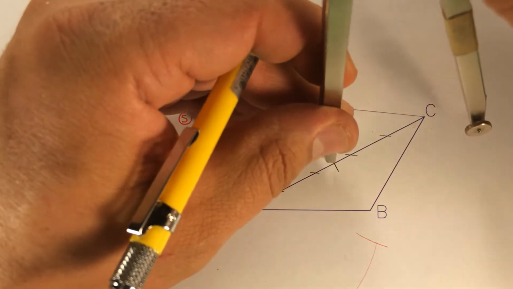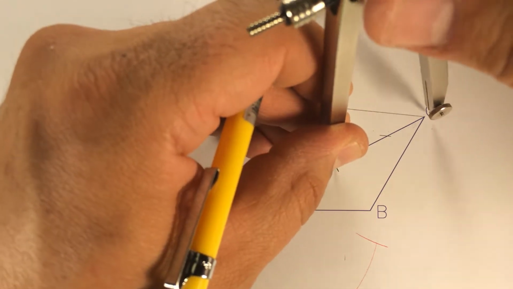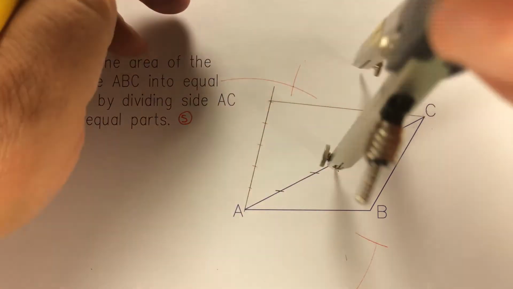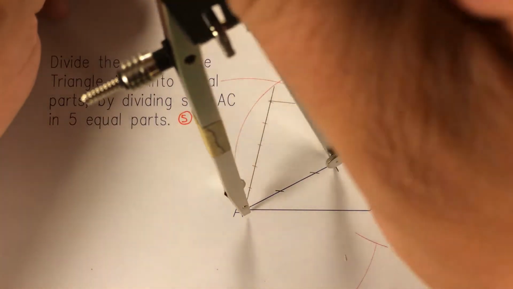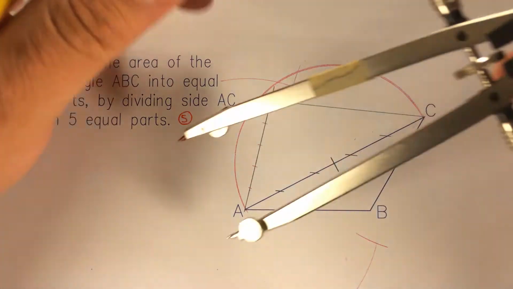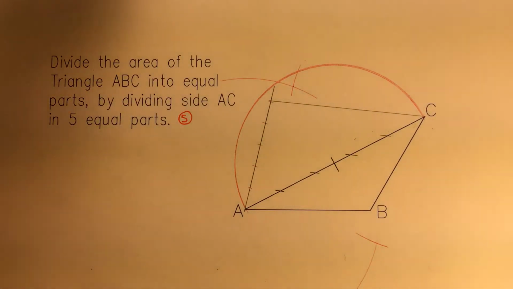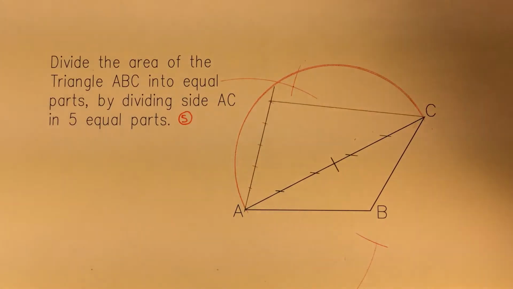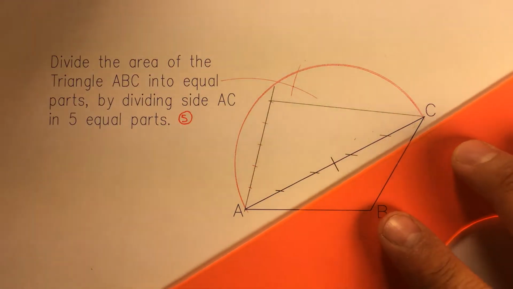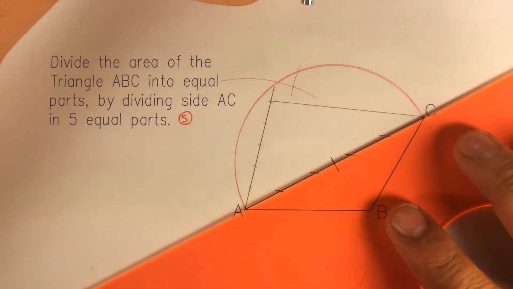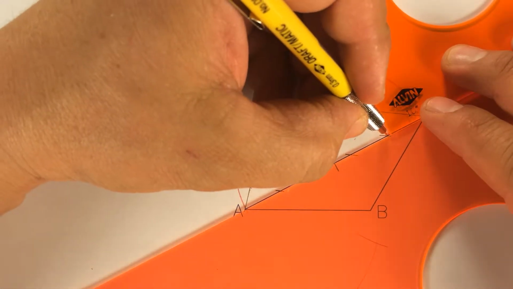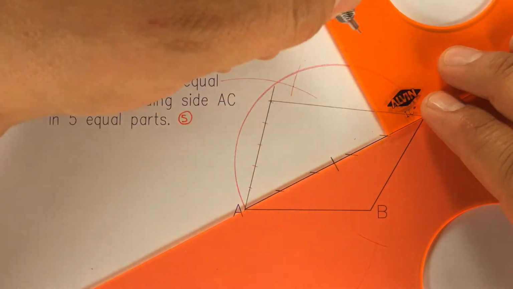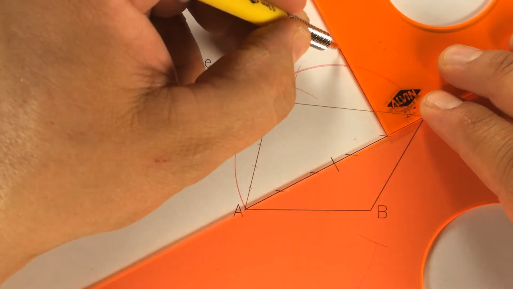Now, from that midpoint over to C, I'm going to draw a semicircle here. There's my semicircle. Once I have that, I'm going to throw perpendicular lines from here at every mark that I found. So I'll use my triangle to line it up right along that line, and then bring my 30, 60, 90 here. I'm holding my bigger triangle down so it doesn't move, and I'll throw a line up here.